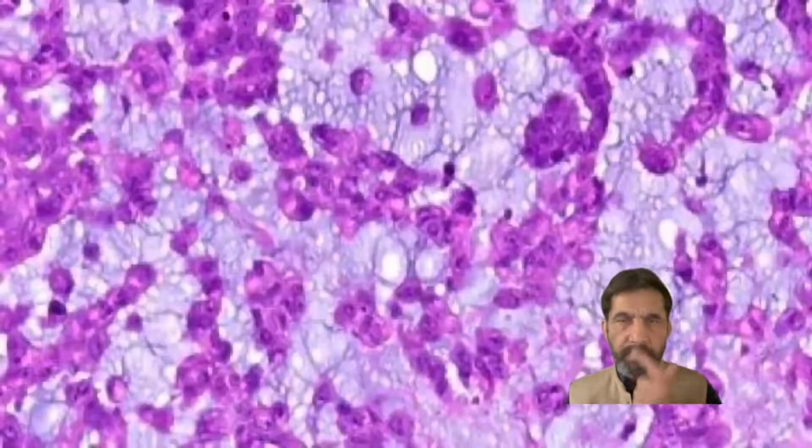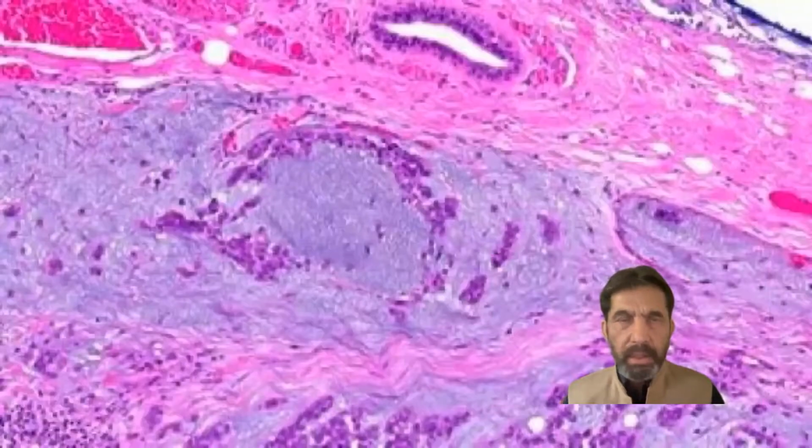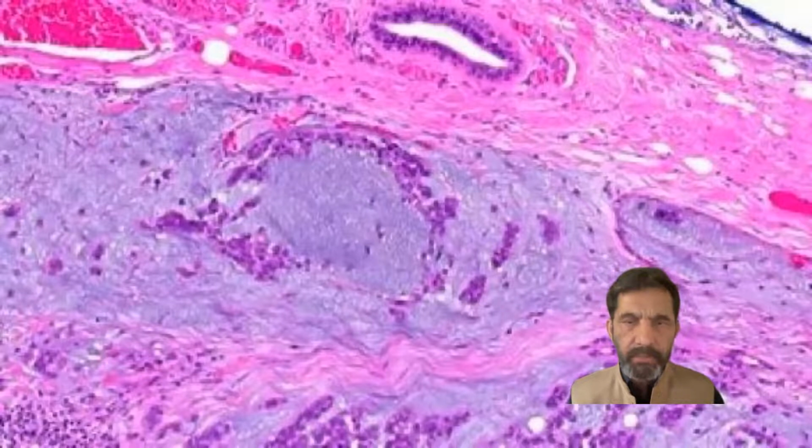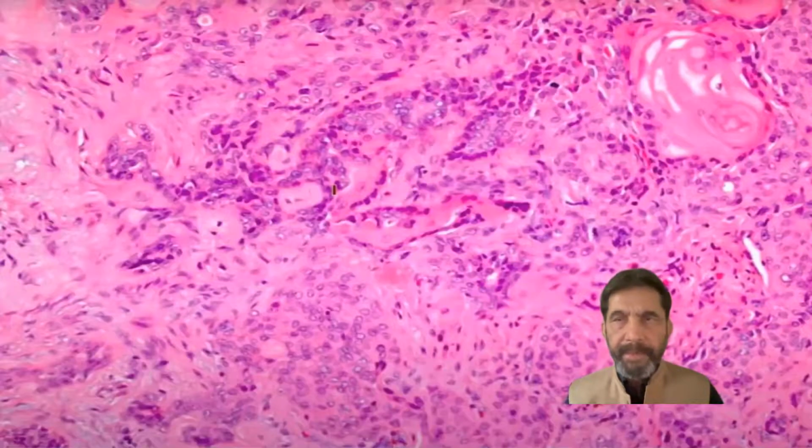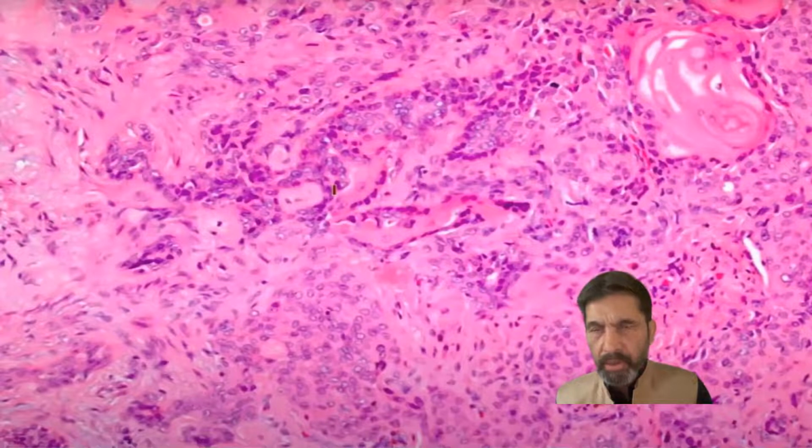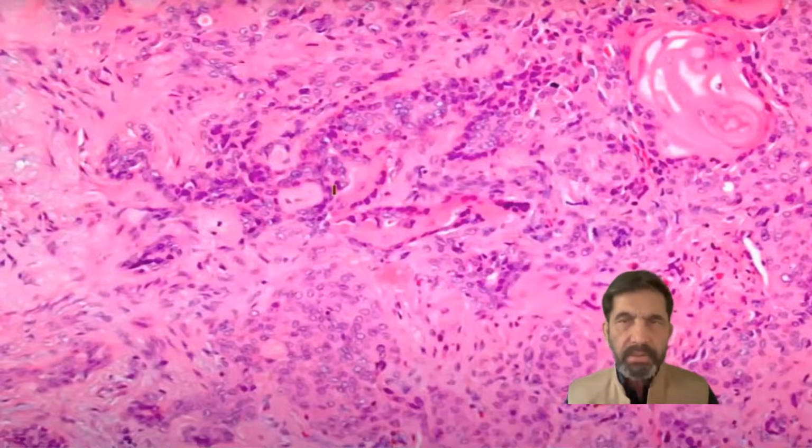In this high power view there are myxoid areas and myxoid cells. Do not confuse them if there is any mitosis or something. This is again cartilage, with somas on the periphery. This is the capsule. These are capsular blood vessels and something else. This is squamous metaplasia, along with epithelium. This is the myoepithelial cell. These are spindle cells. You should know the different morphologies.